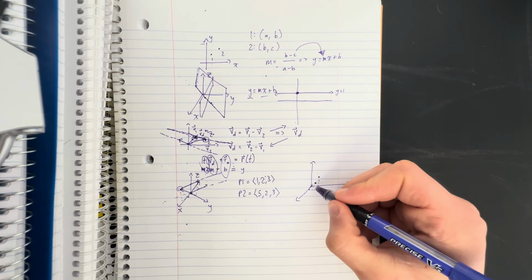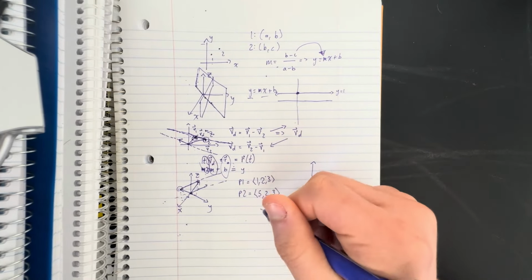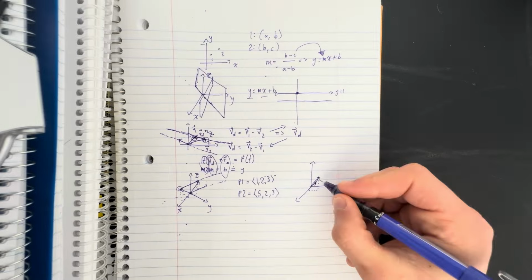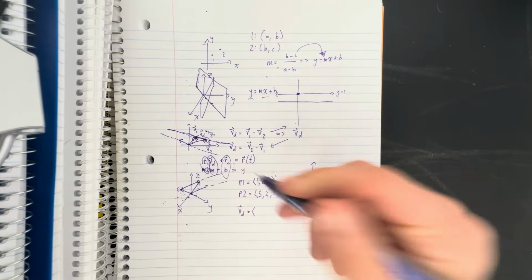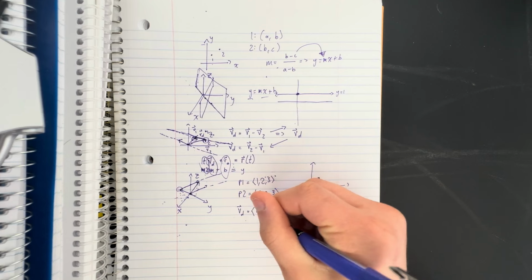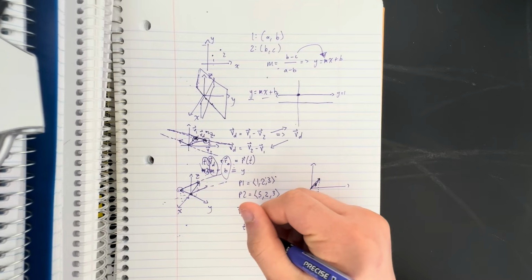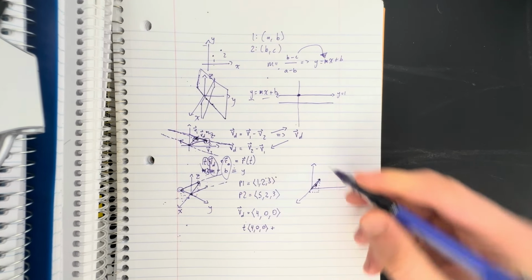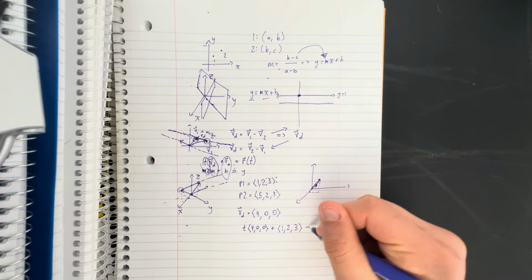And then you interpret these as vectors. So you're going to do either P1 minus P2 or P2 minus P1, and you're going to get a vector that's generally in this direction. So for our displacement vector, we'll do P2 minus P1. We're going to get 4, 0, 0. And then you'd multiply this by t. And then you add it to either P1 or P2. We'll just do P1. And that's going to be your R of t.